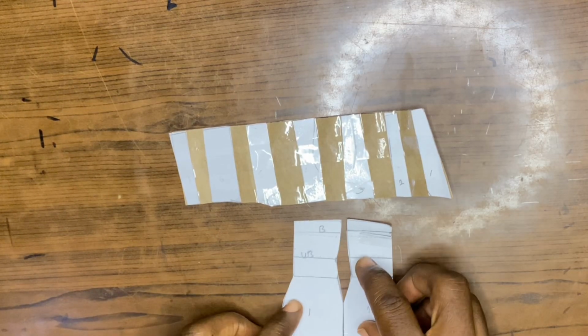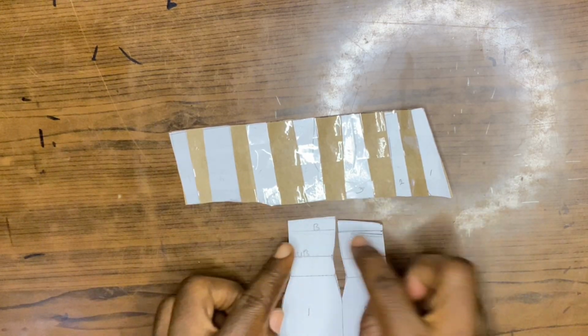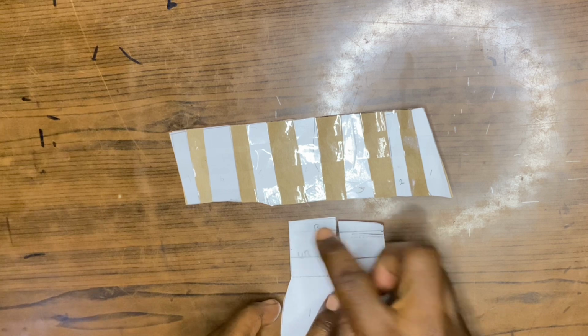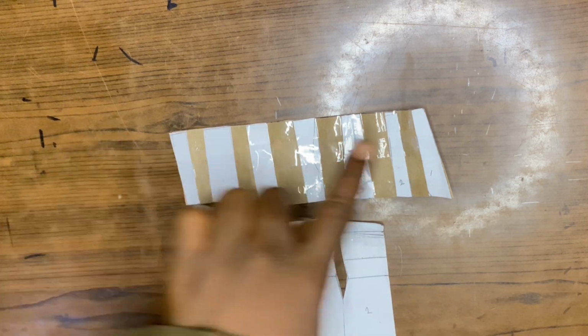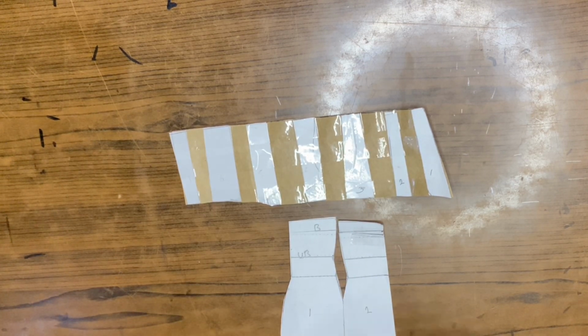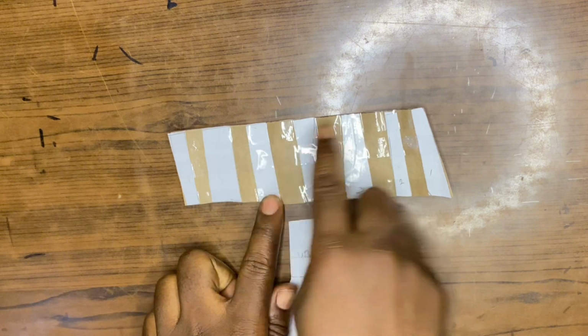So after joining these two together, you then gather this, and then you fit it into this place. You do the same thing with the top as well, front and back. You do the same thing to the upper parts, the end of it.